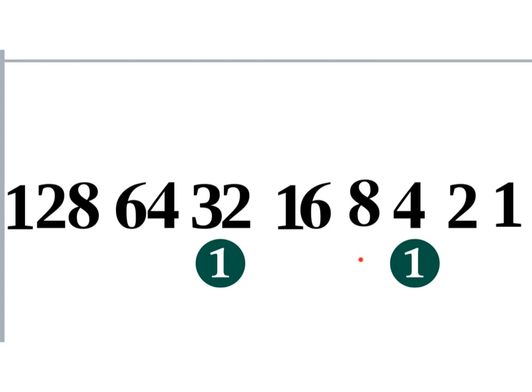If I added 8, it would be too large. If I added 4, it would give me 32 plus 4, which is 36, which is the number I want. So I don't need to check 2 and 1. For the remaining numbers that I have not used, I put a 0 underneath each one of these, which then gives me the proper representation of 36 in binary: 0, 0, 1, 0, 0, 1, 0, 0.